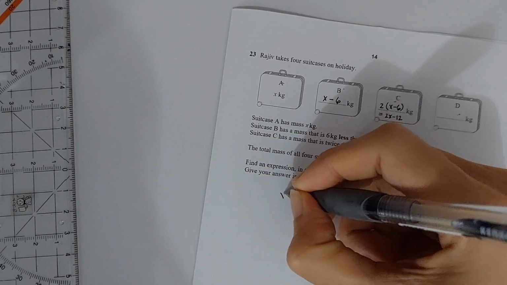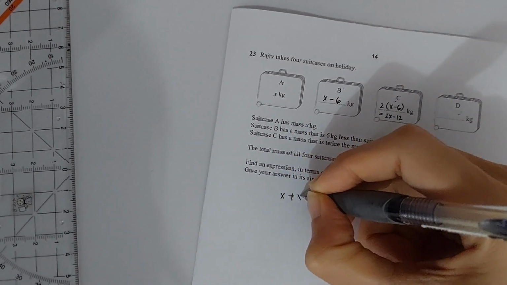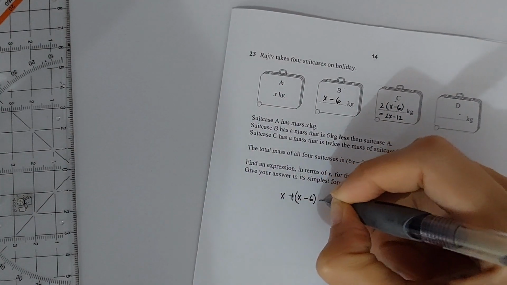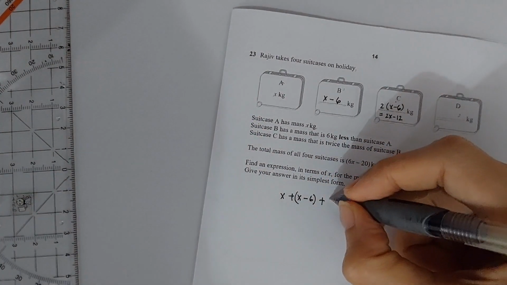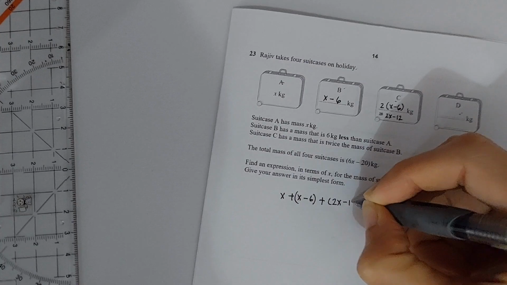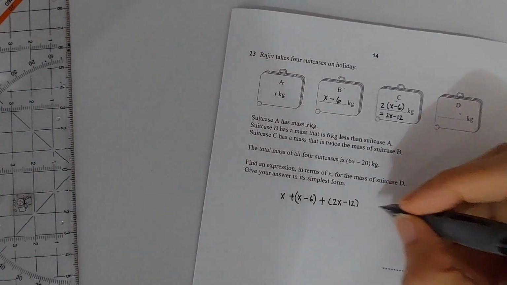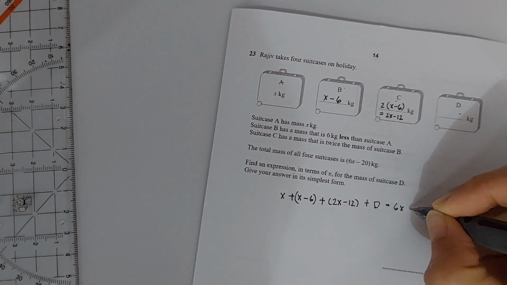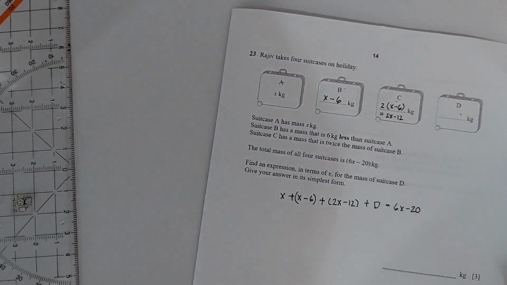Okay, let's go. x plus x minus 6, right? And then after that, plus 2x minus 12, and then plus, I don't know what is the D. I will write it D like this one. It will be equal to 6x minus 20, right?